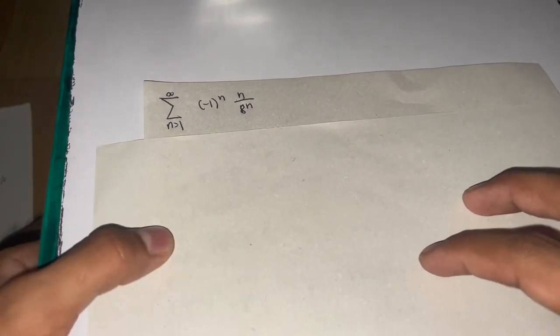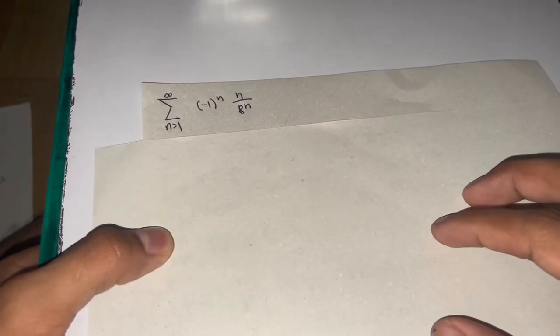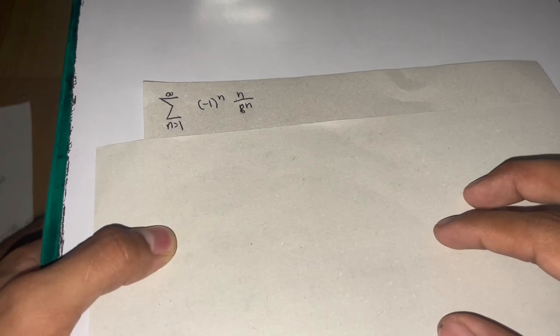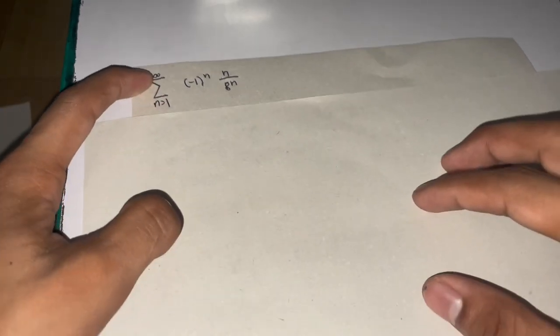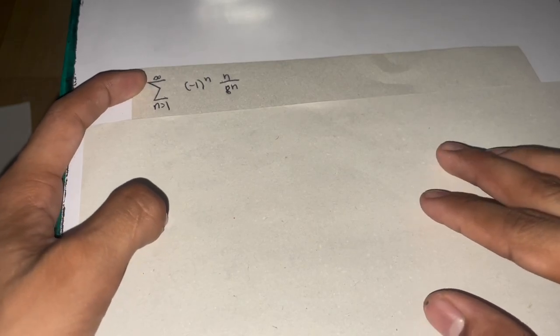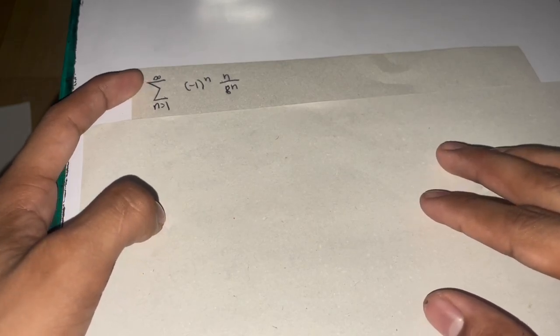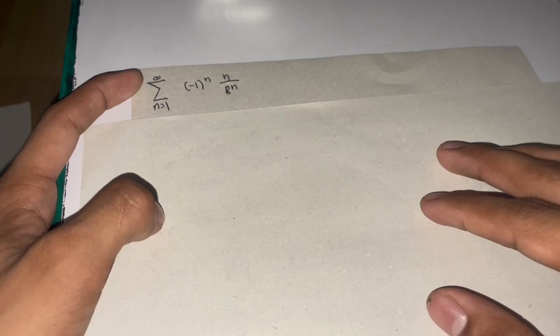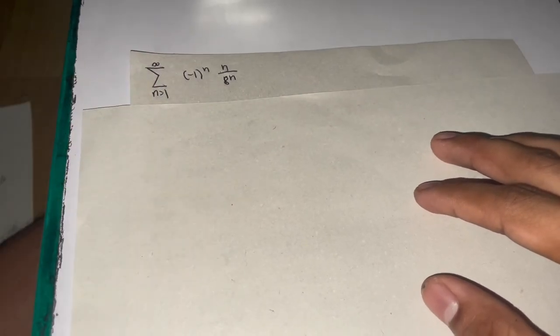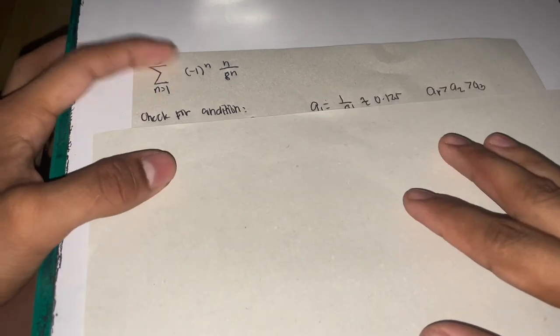Let's proceed to another problem. We have the summation of (-1) raised to n times n over 8 raised to the power of n, from 1 to infinity. So let us first check the conditions: the limit must approach 0, and it must be decreasing so that it converges. Therefore, if it converges, we can get the approximate sum.